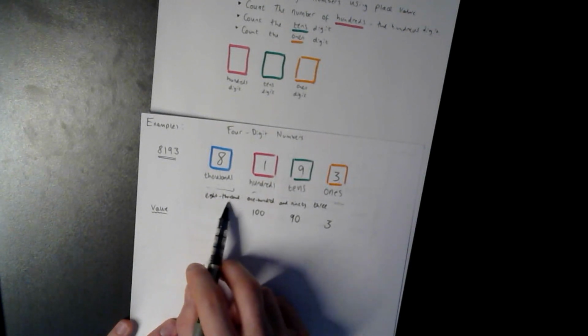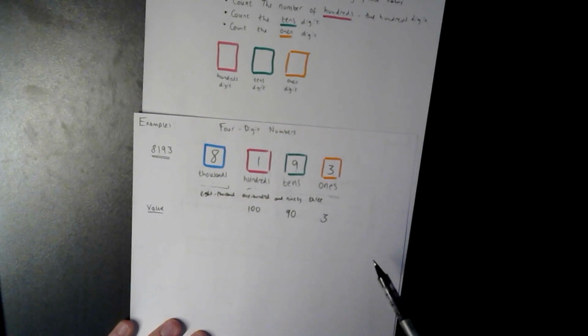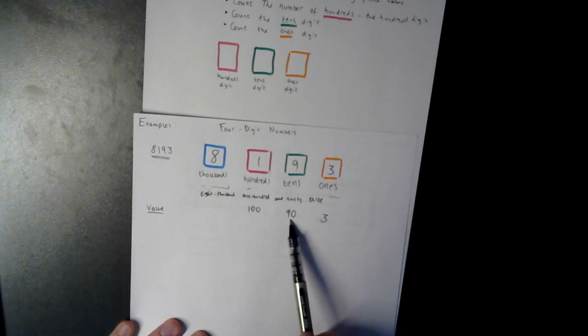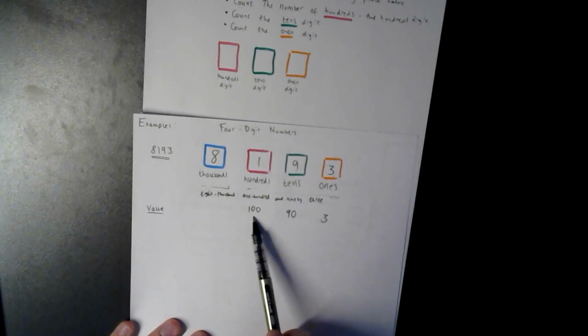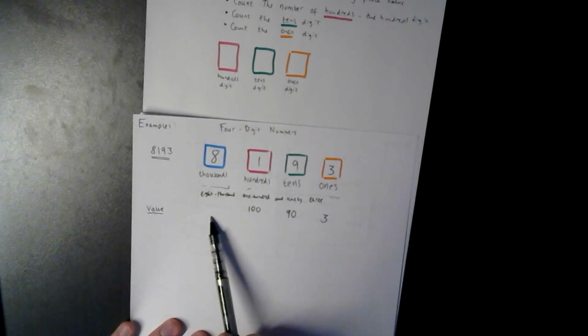And we haven't done this yet. We haven't seen what 8,000 would be in place value. But what I want you to think about is the pattern that we've got moving from right to left here. There's no zeros, and then there's 1 zero, and then there's 2 zeros. So how many zeros do you think goes in the value of the thousands digit? If you said 3, well done.